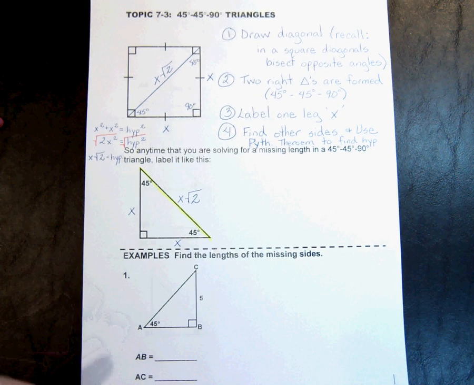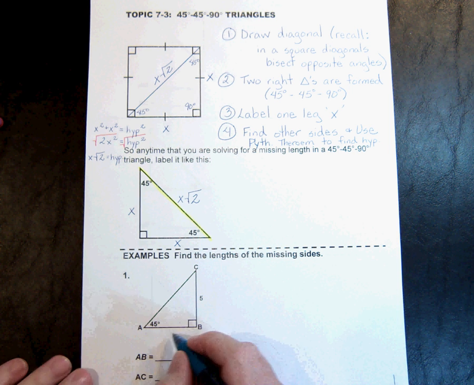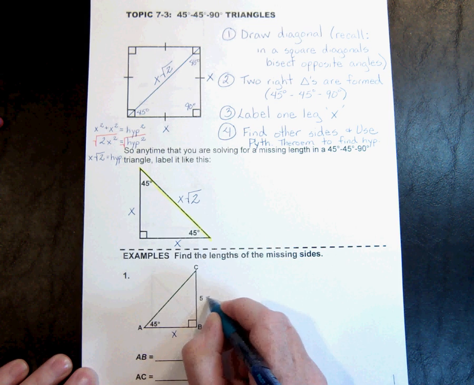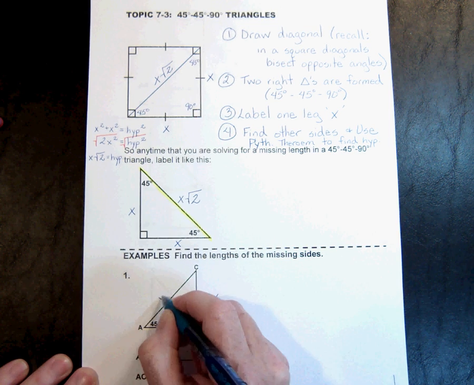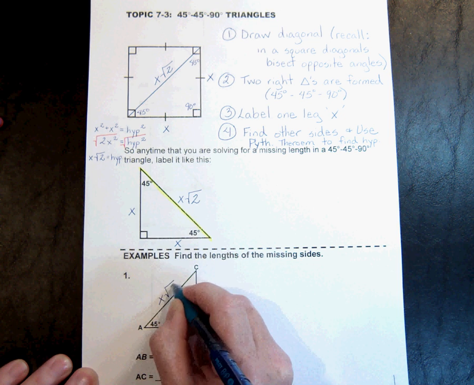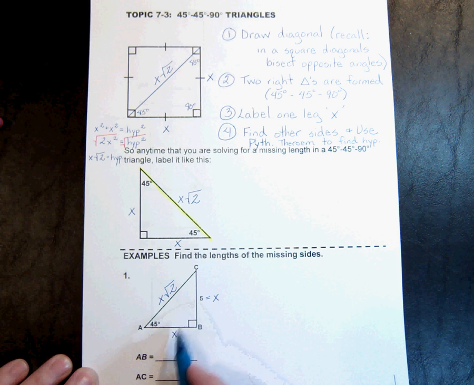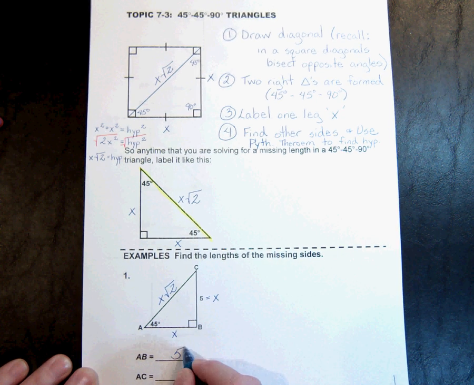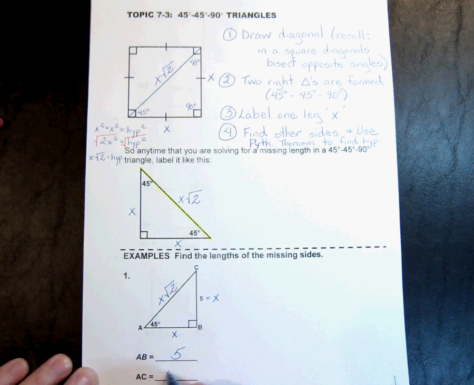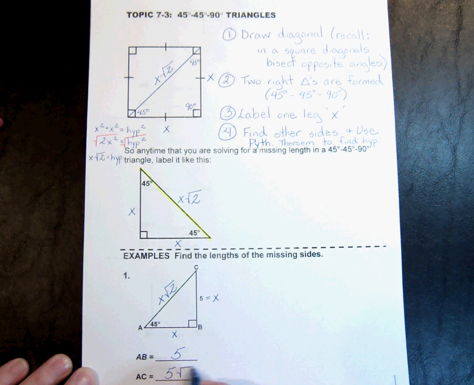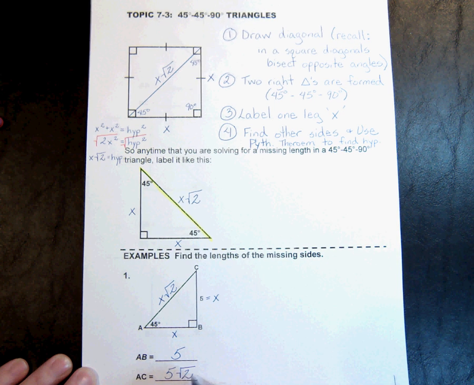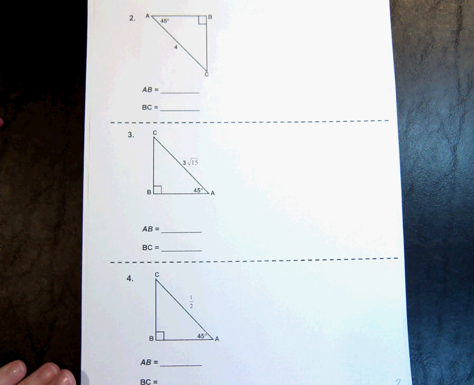Alright, let's do an example. If we first are going to label the lengths, we would say that this is an x value, the 5 is equal to an x value, and then this AC is x square root of 2. So if AB is also 5, because those will have to be the same, then AC is that value of x, 5, multiplied by the square root of 2. Take a minute to review that before moving on. Let's go on to another example.